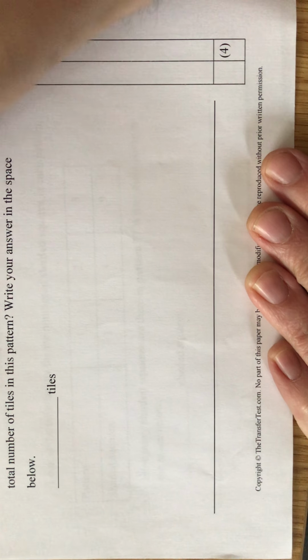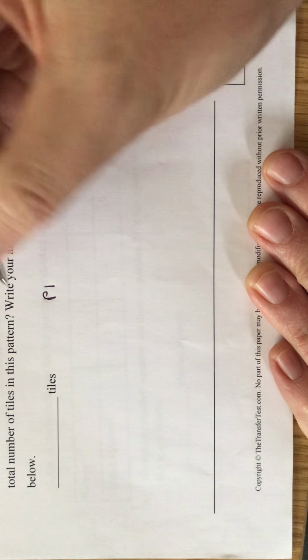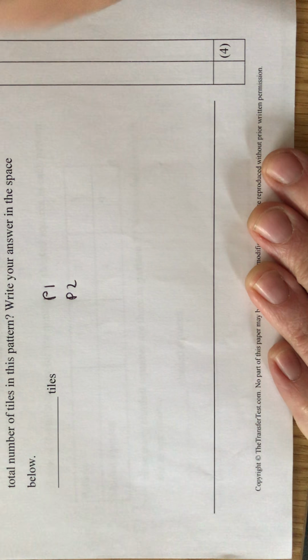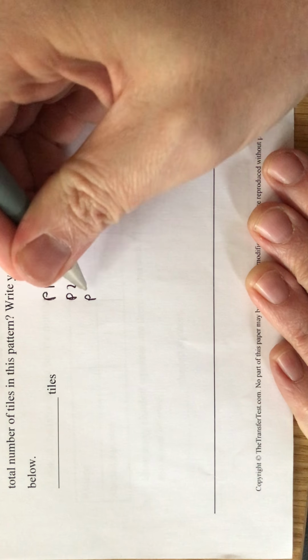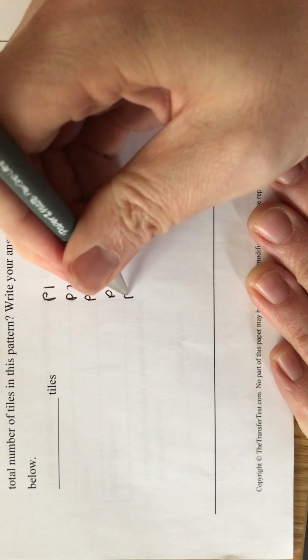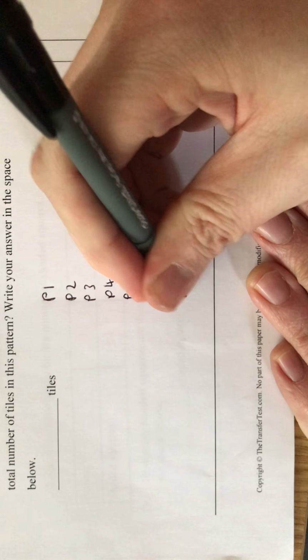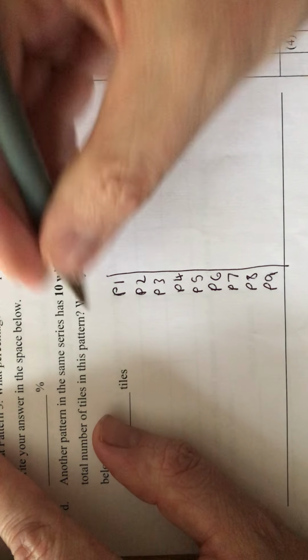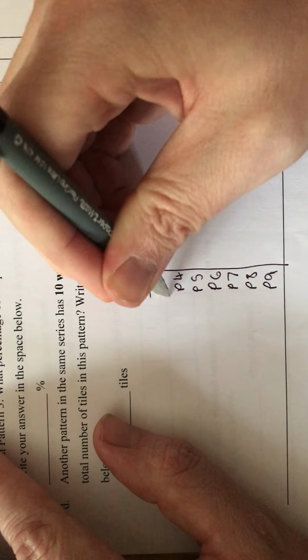We'll say pattern, so we'll take P. So we'll go P1, P2, no, not school classes, just pattern. P is for pattern. P3, P4, P5, P6, P7, P8, P9. And that should be enough, but we'll see. And then just draw a little line down there. Now, this one needs to be a bit bigger.